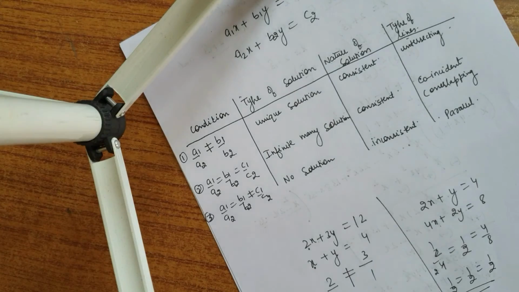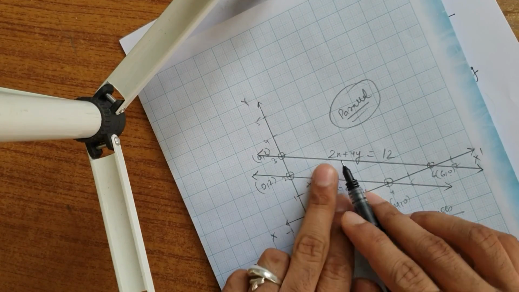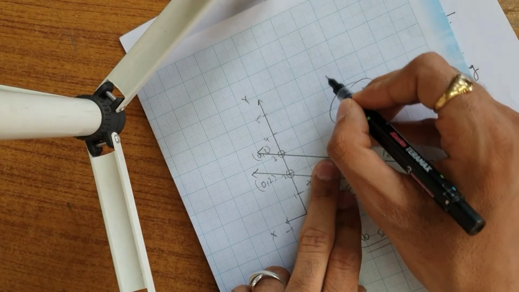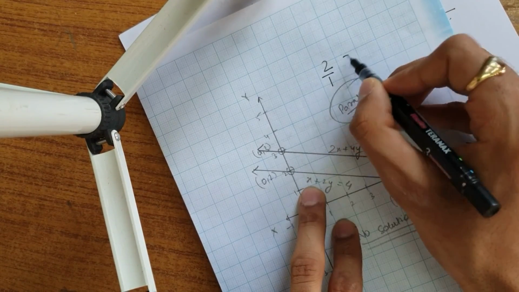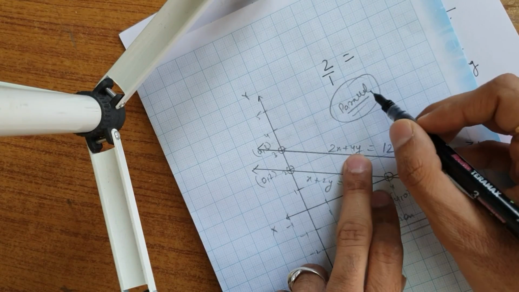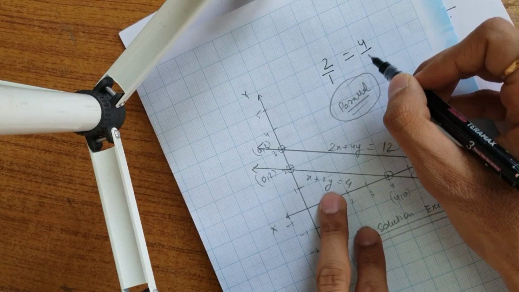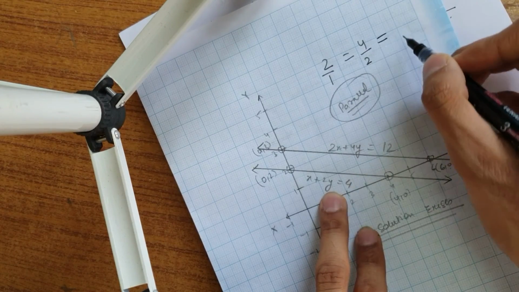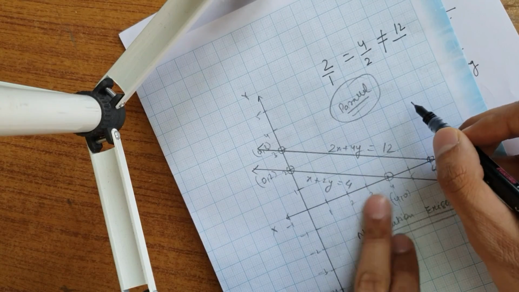Let us see the graph which we plotted. You can see that a1 here is 2 and a2 is 1, the coefficients of x. b1 here is 4 and b2 is 2, and it is not equal to c1 which is 12 and c2 which is 4.